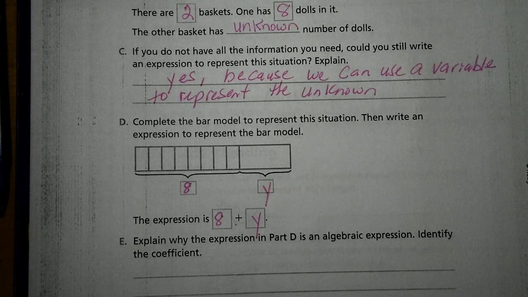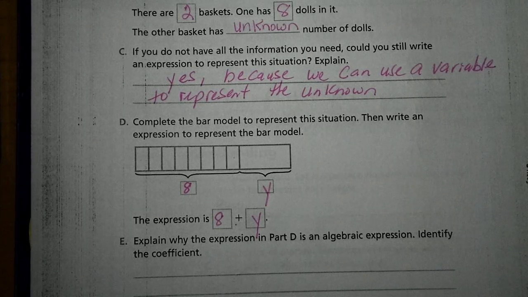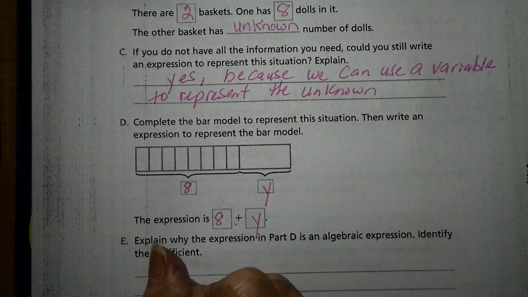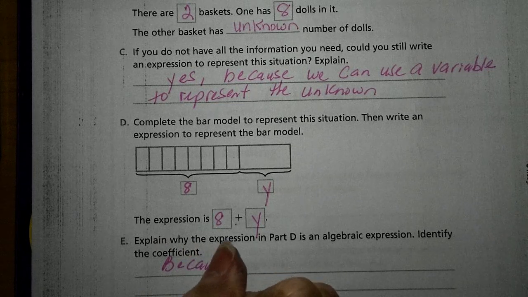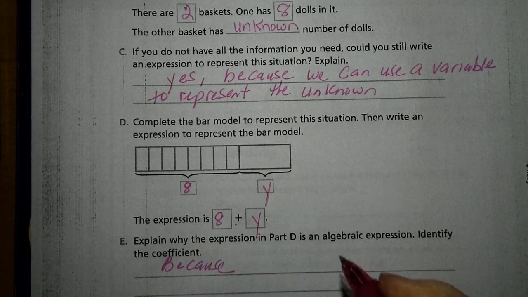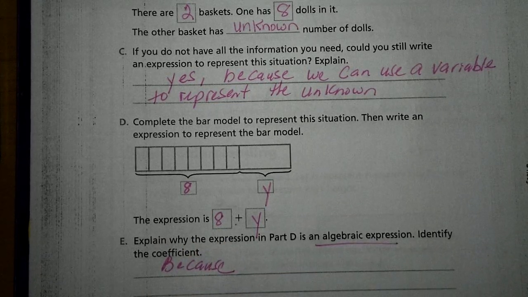So explain why the expression in part D is an algebraic expression. So why is it algebraic and not numerical? So why is it algebraic?